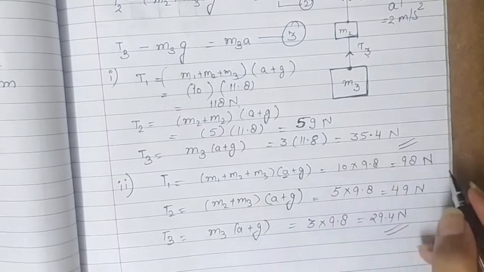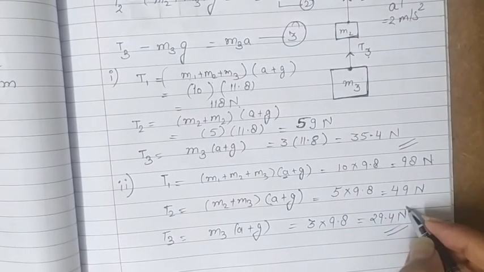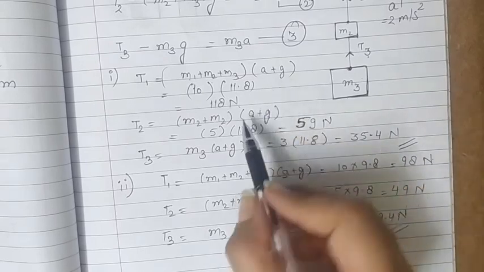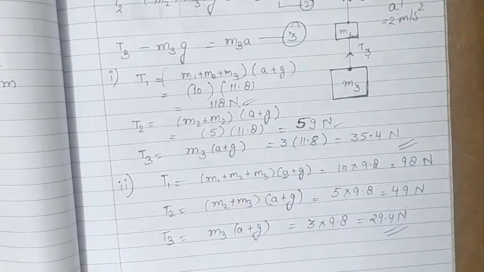These are the answers for the stationary case, and these are the answers when the system is moving with an acceleration of 2 meter per second square.